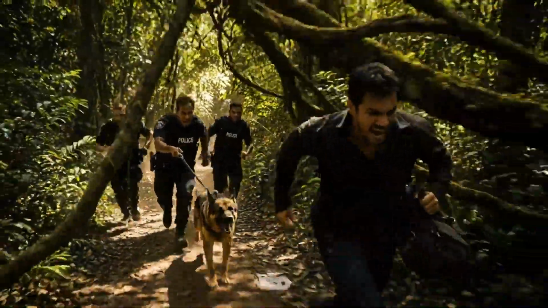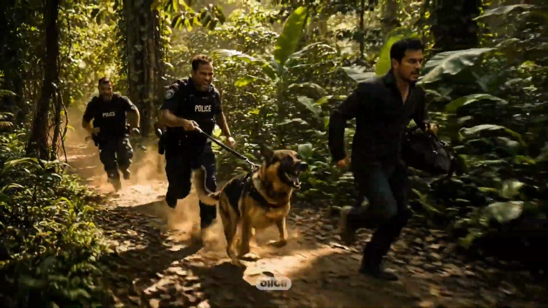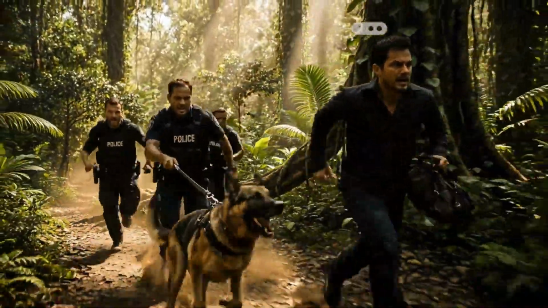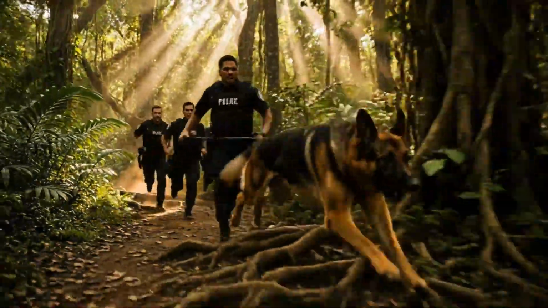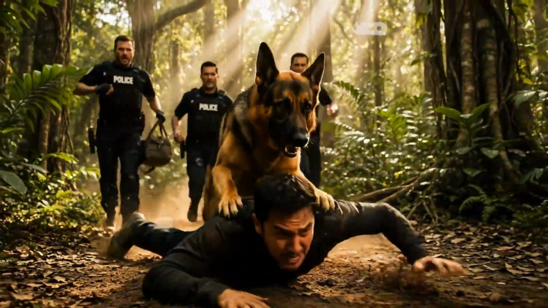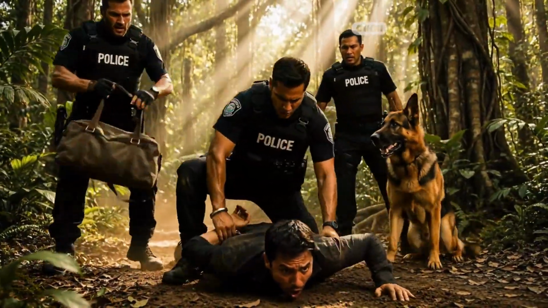Police! Stop right there! You'll never catch me! He's heading for the thicket! Don't let him escape! Release the dog! Get him! Get it off! Down! Hands behind your back! Suspect secured. Good boy.